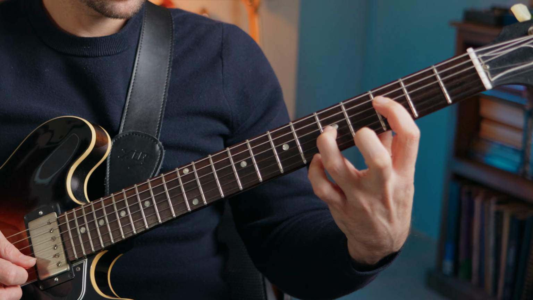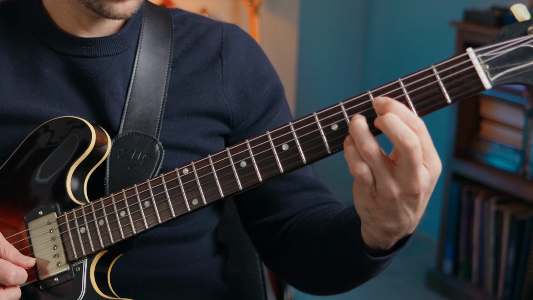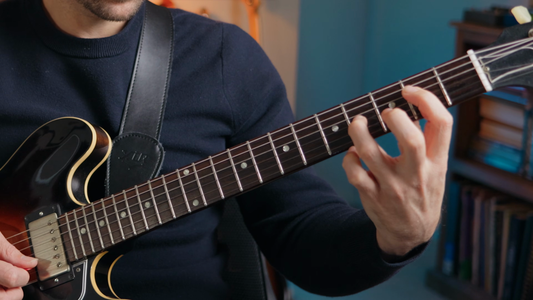D minor 7 without the root looks like this. G7 without the root looks like this. And the C major 7 without the root looks like this. This is called voice leading. It's where you move from one chord to another as smoothly as possible.